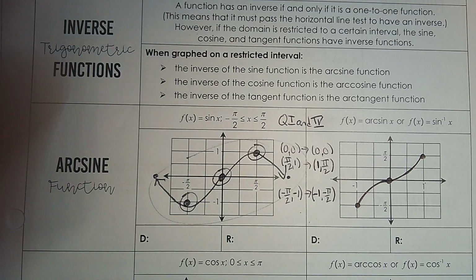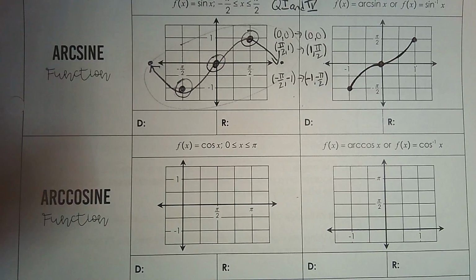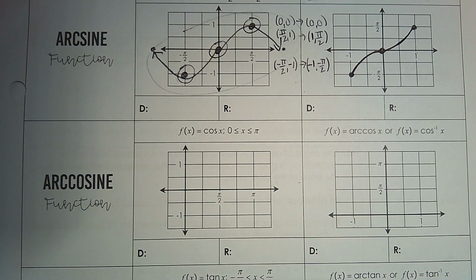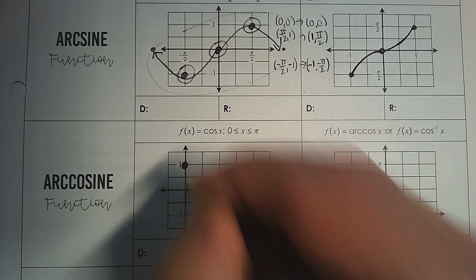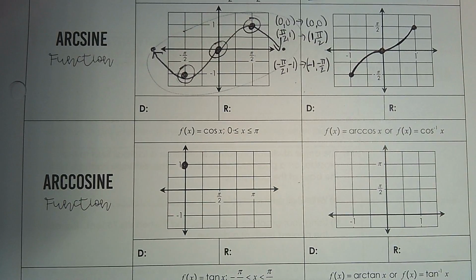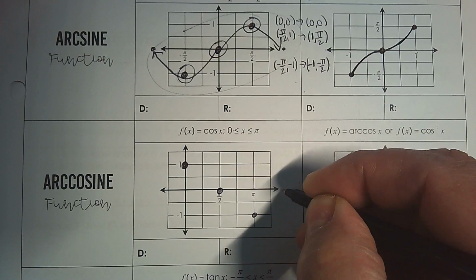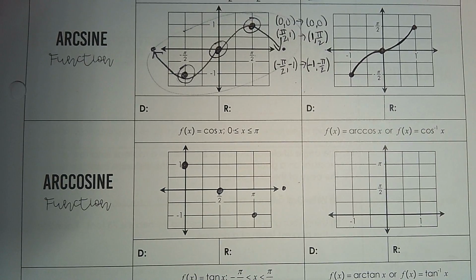All right, let's try the next one. And then I promise you there's no more graphing after this page. It's knowing your unit circle. So, cosine. Cosine starts at the maximum. Then it goes to the middle. Then it goes to the bottom. And if we had it on a graph, it would go back to the middle and then back to the top.